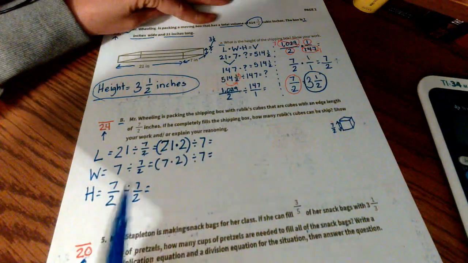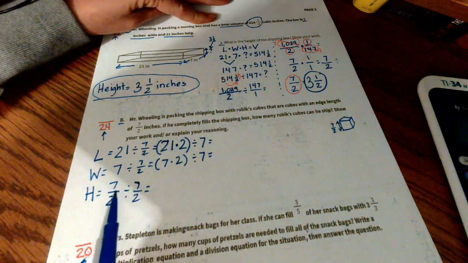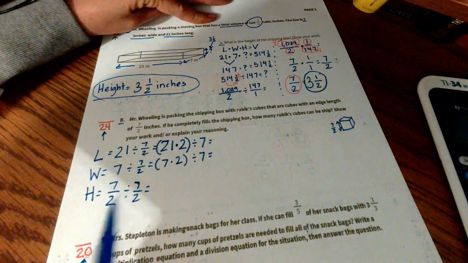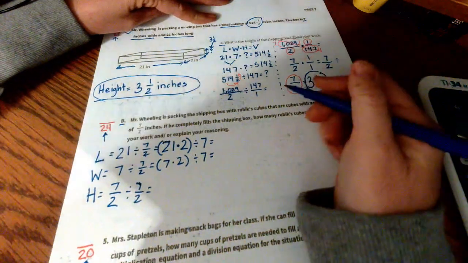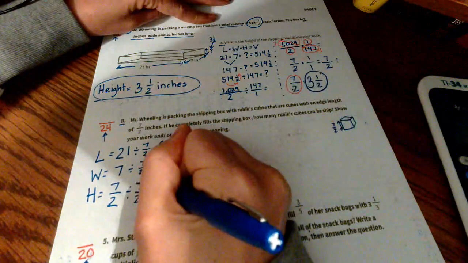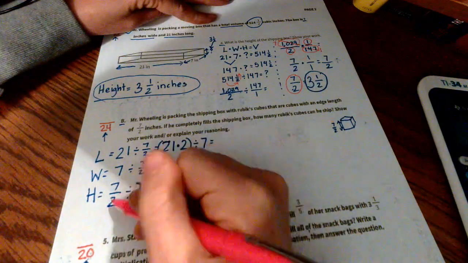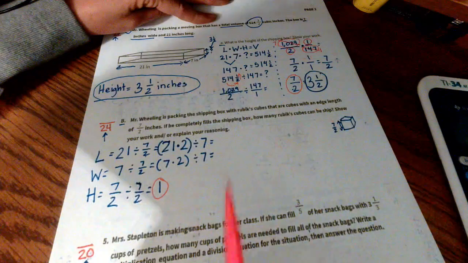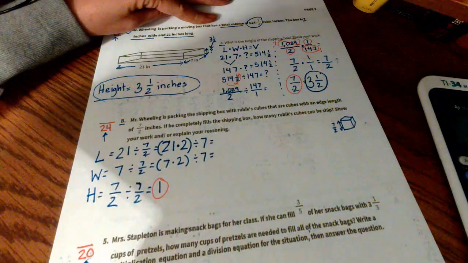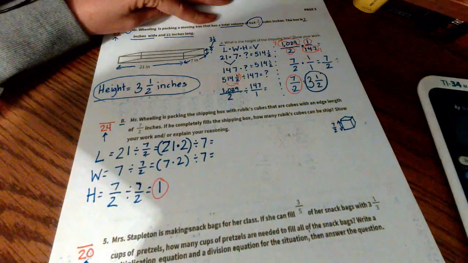And over here, let's see if we even need to do this step. 7 halves divided by 7 halves. Well, any number divided by itself equals 1. I already know the answer to that. So I'm going to go ahead and solve these guys over here, okay?